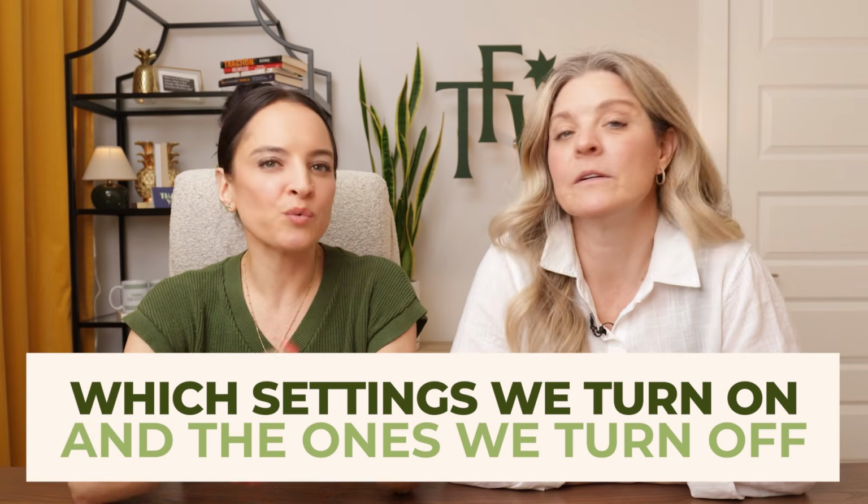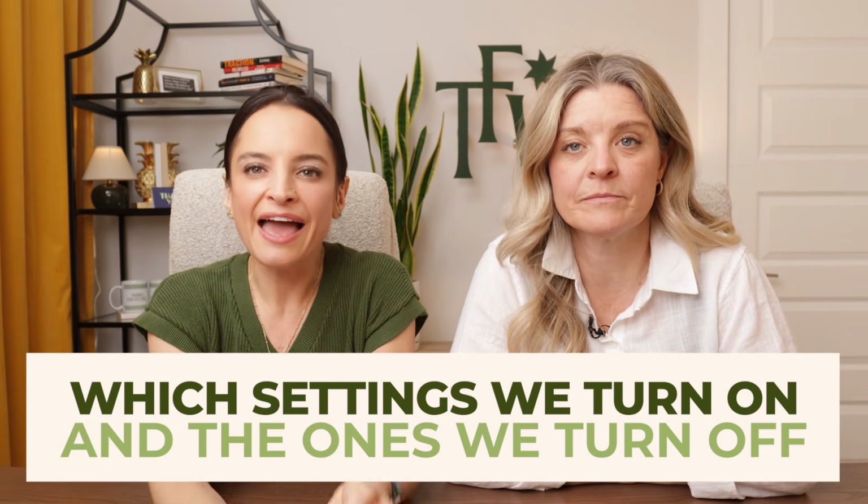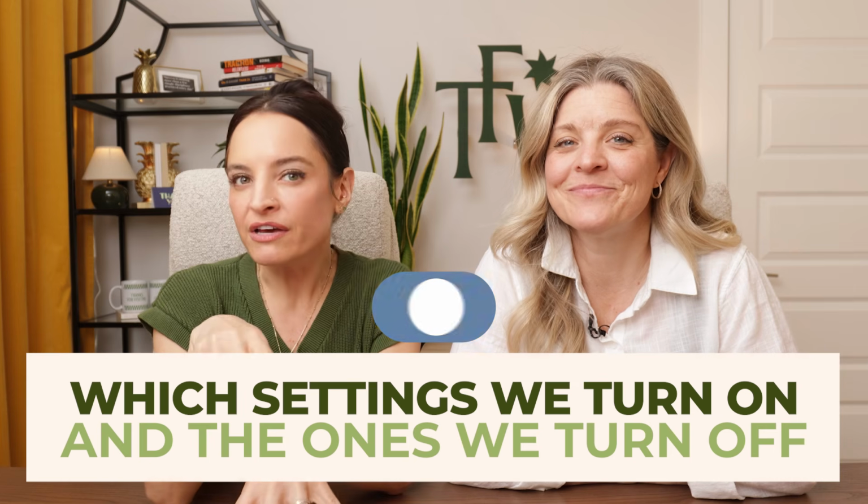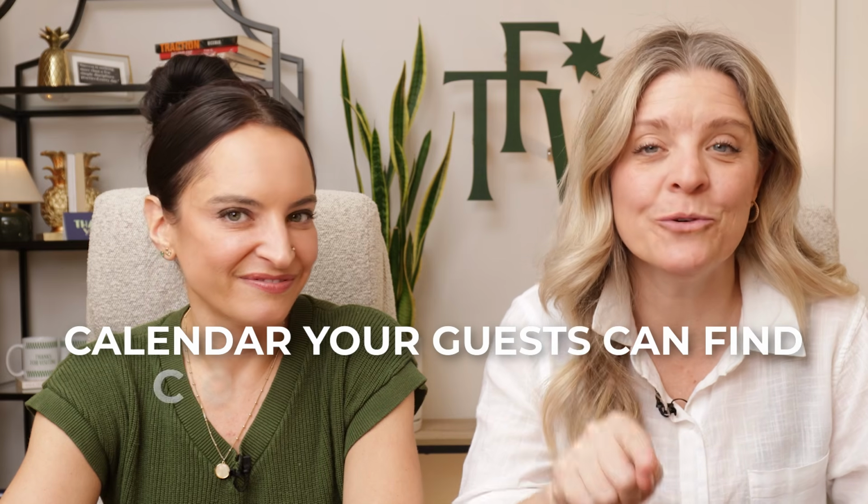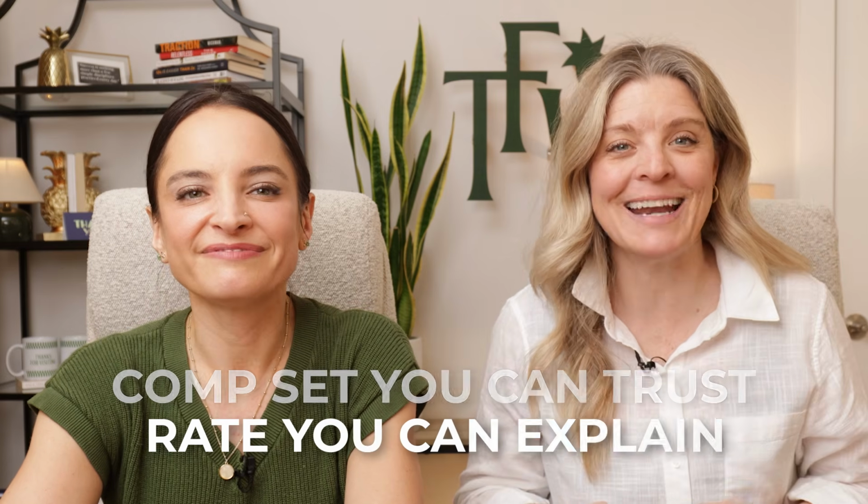So we're gonna walk you through our exact setup, the settings we turn on for almost every market, and then the settings we turn off, including the defaults most hosts never think to question. Copy this setup and you'll come away with a calendar guests can find, a comp set you can trust, and a rate you can explain, instead of a number the software just handed you.